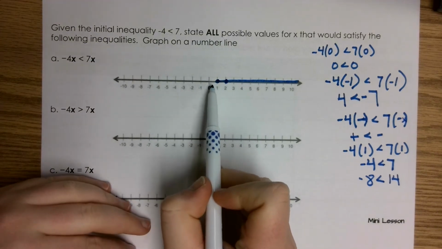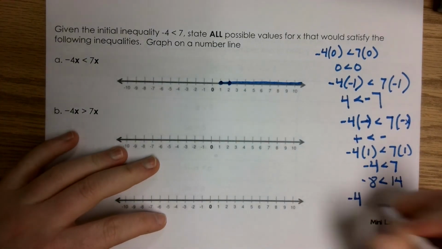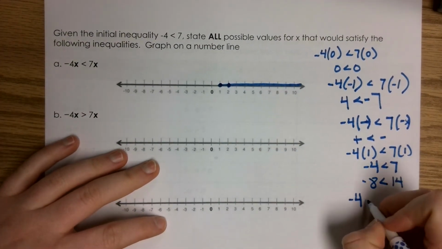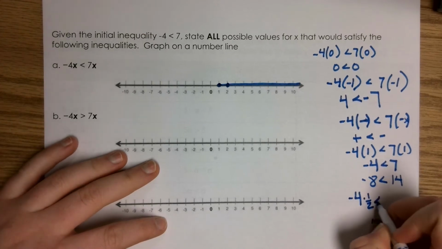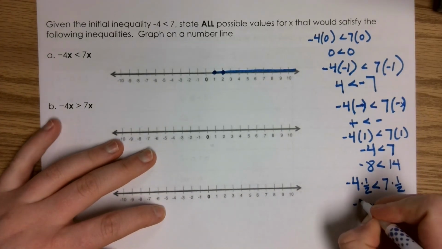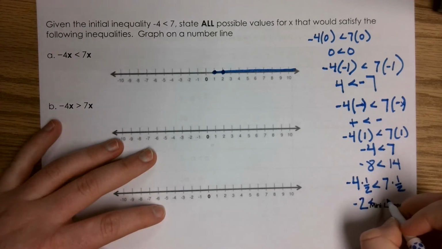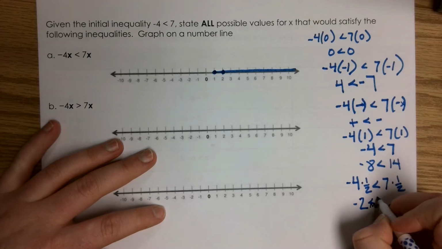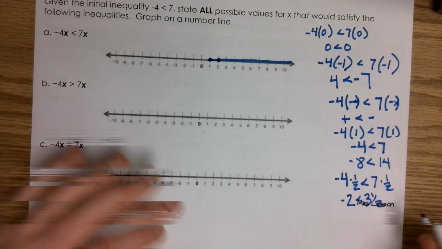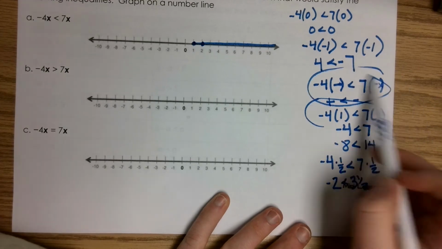But what about from 0 to 1? What if I do a fraction? So I have -4 times a half is less than 7 times a half. Well, I get -2 is less than 3.5. So again, similar method I did here.